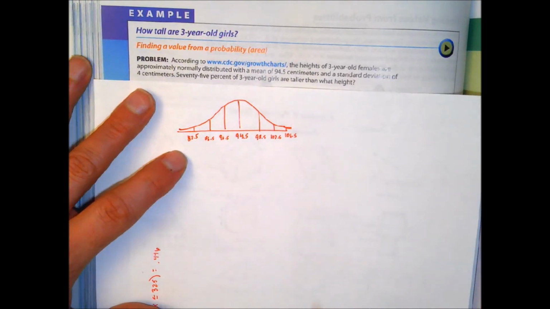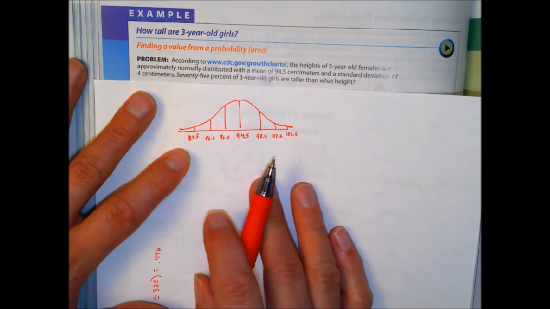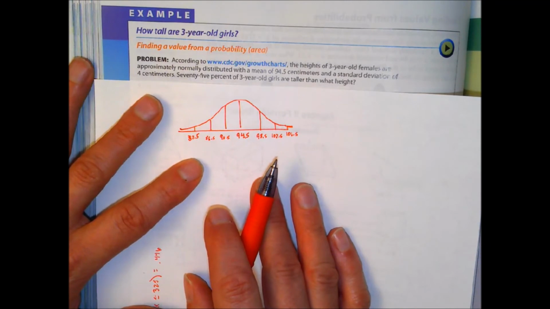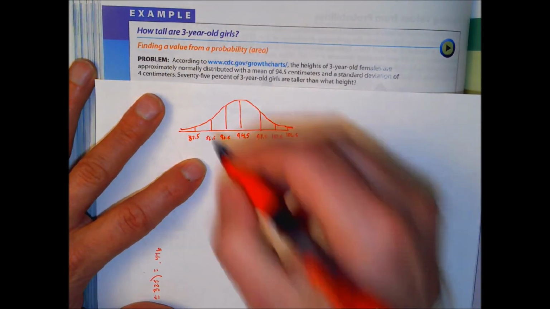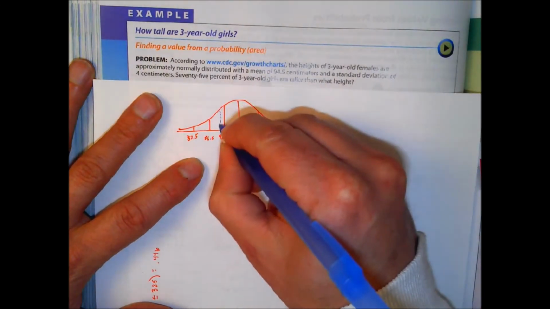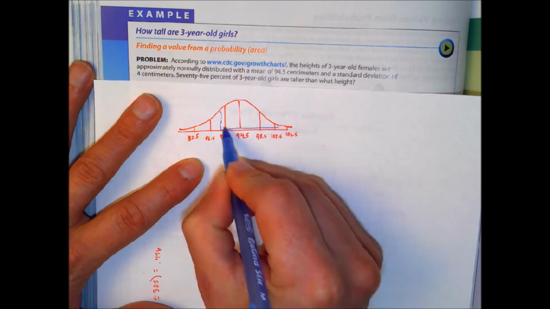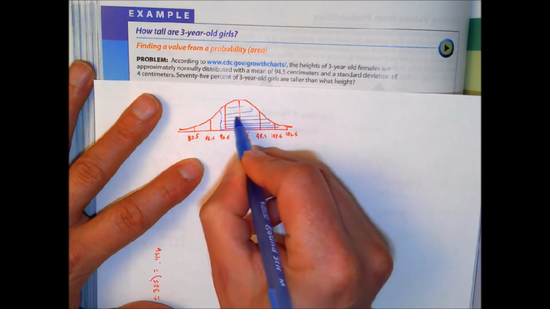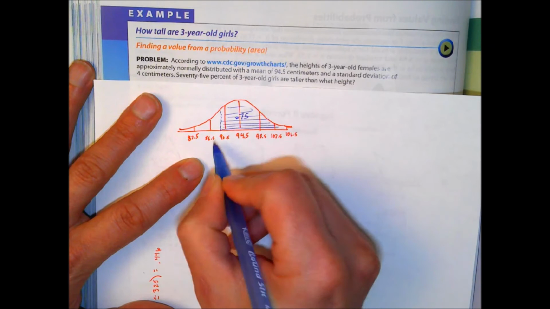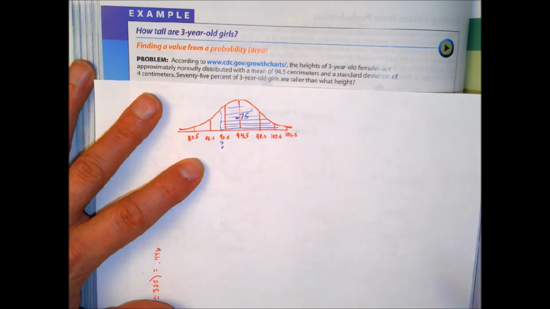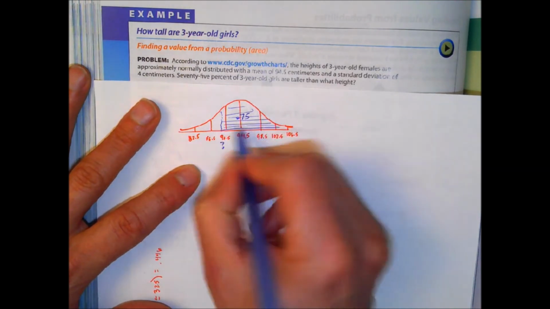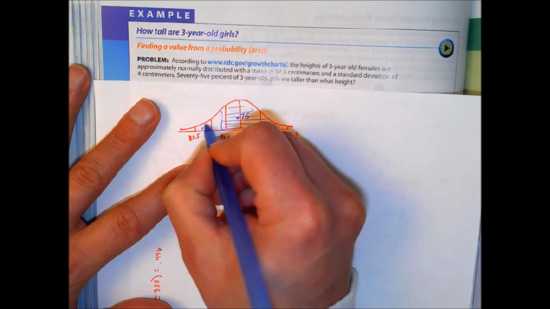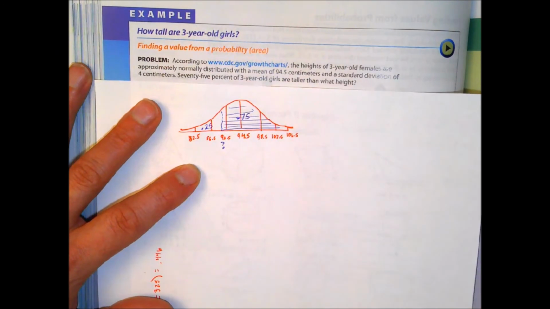Okay, so it says 75% of 3-year-olds are taller than what height? Now I don't know exactly where it is. I'm just going to estimate maybe it's here. So this right here would be 75. We got to find out what height here. Which means on this side, if 75% are taller than what height, this would be 25% that would be smaller than that height, right?